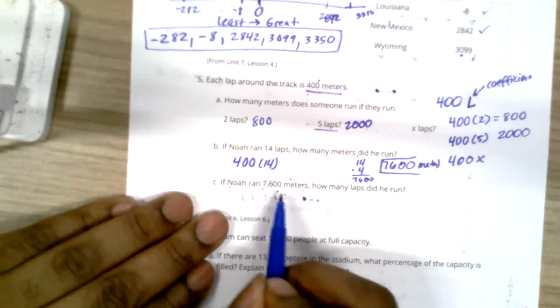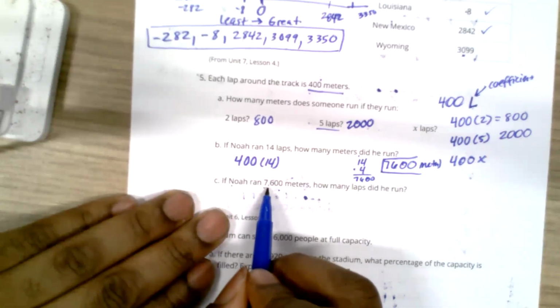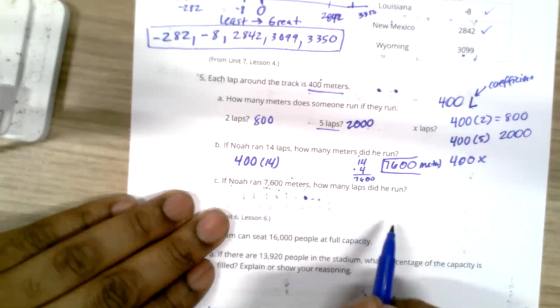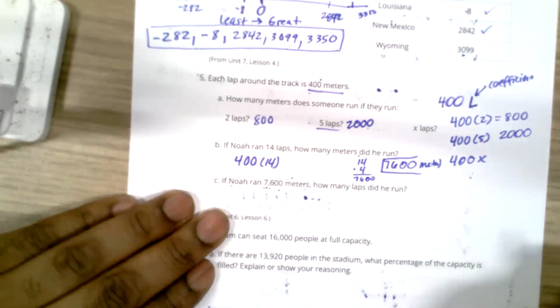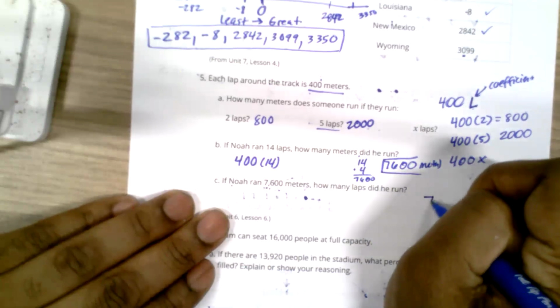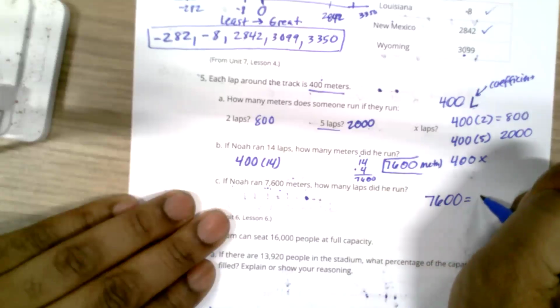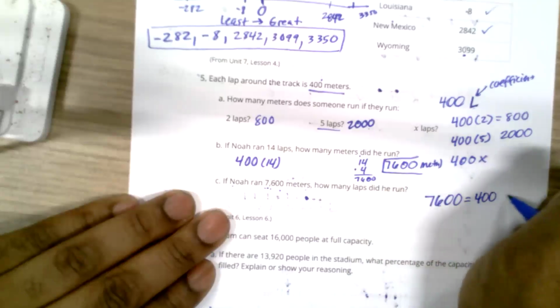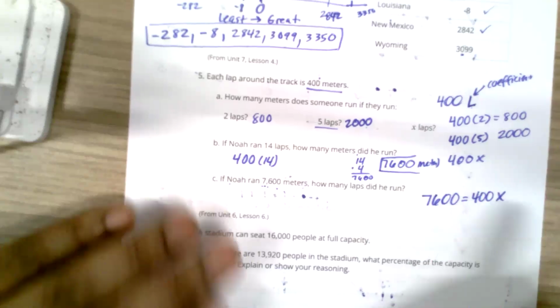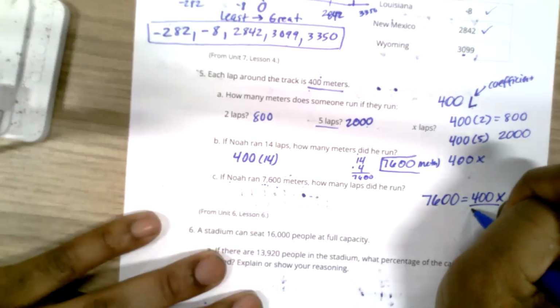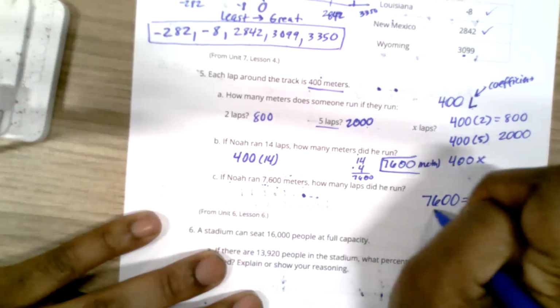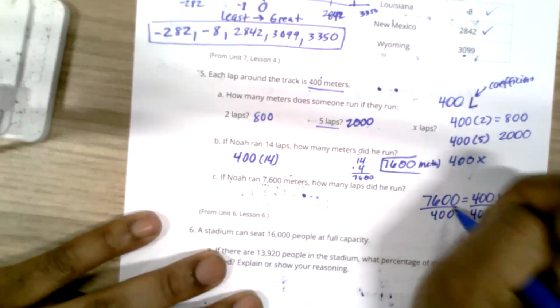If Noah ran 7,600 meters, how many laps did he run? So 7,600 equals 400x, meaning how many laps? Oh, that's simple. You could just divide. You could isolate the variable, divide by 400 on both sides.